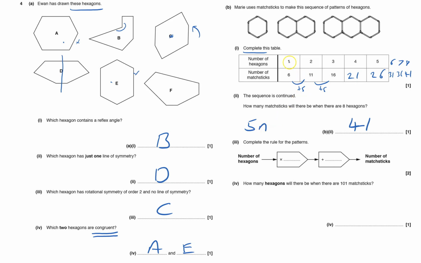And if we've got 5, the first one's 1. So 5 times 1 is 5. How do I get to 6? I add 1. Let's just check. 3 times 5 is 15. Add 1 makes 16. That's marvellous.